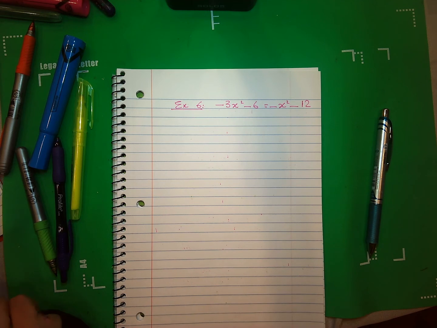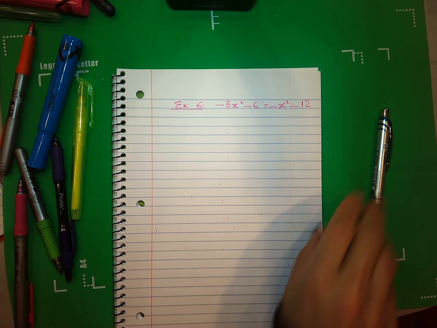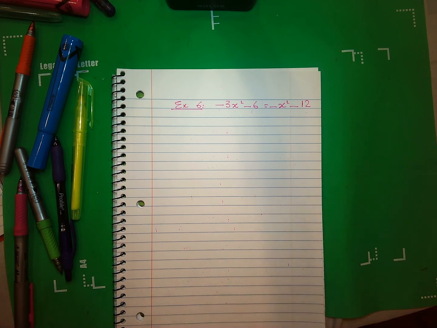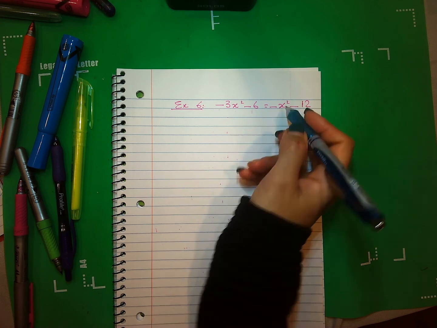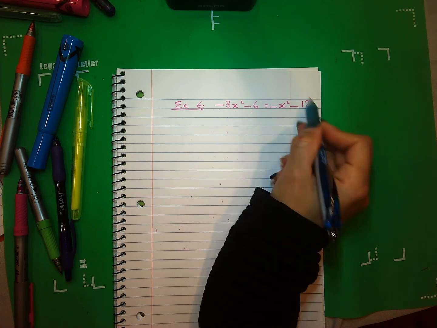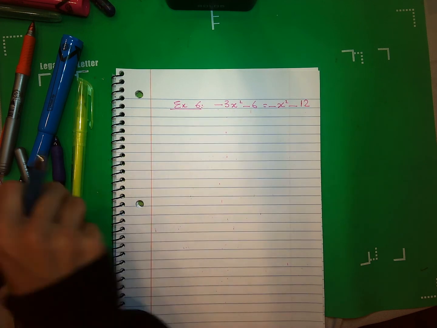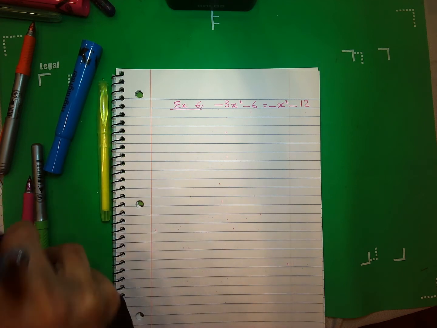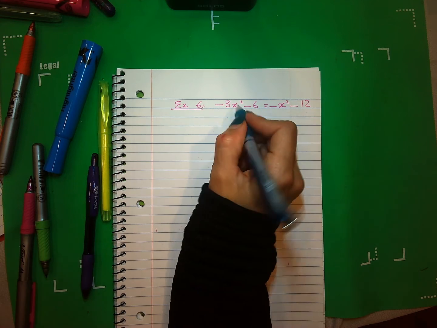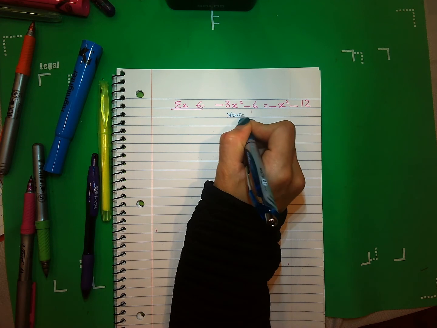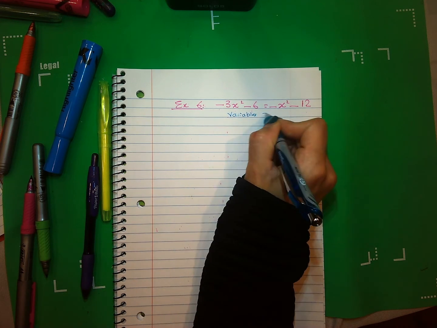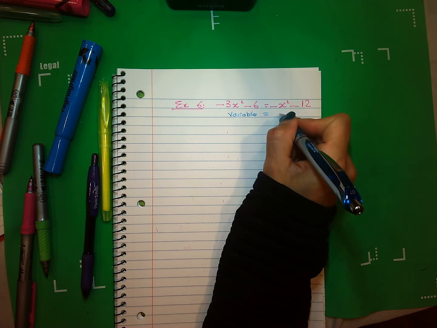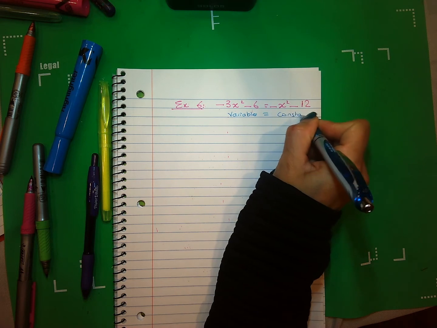So we talked about the steps last time in the previous 2 videos, and I like to always go over them. When I'm trying to find the solution of the function, I need all the variables on one side, equivalent to the constants on the other side.